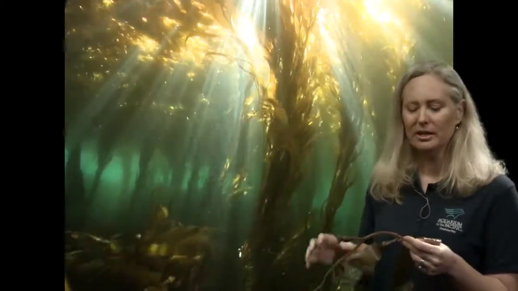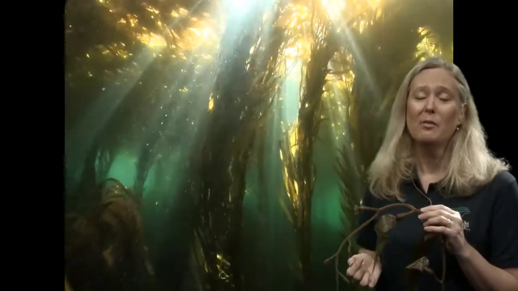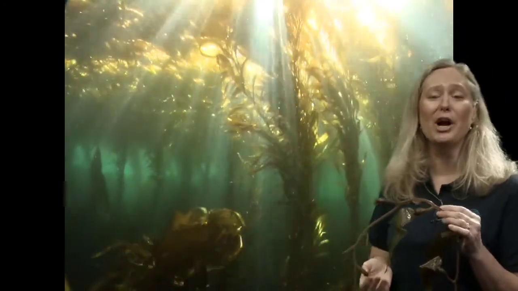So we breathe air with our lungs. Fish use gills. So gills are getting the oxygen from the water, whereas we breathe the air with our lungs. They're getting it from the water with their gills. And that is how the kelp can directly benefit all the organisms living in the kelp forest. Whether they're breathing the air at the surface like a marine mammal or whether they're getting it directly from the water with their gills like a fish.